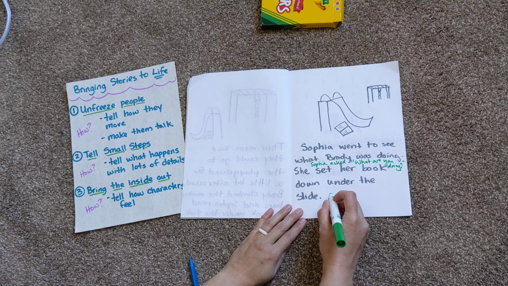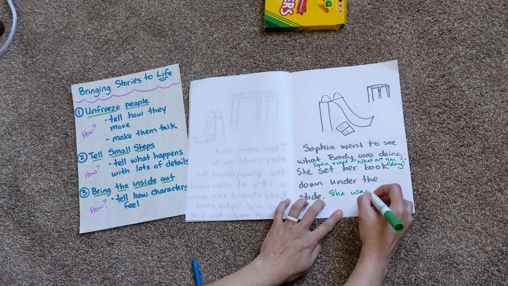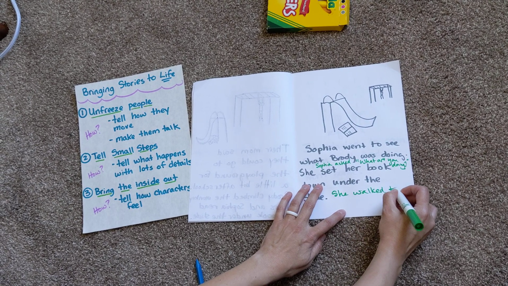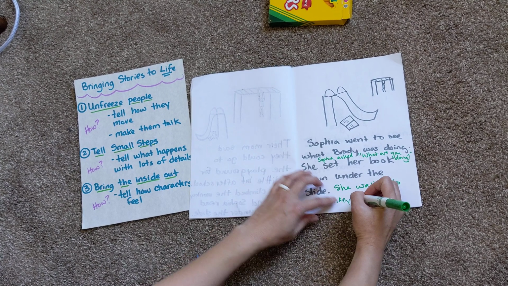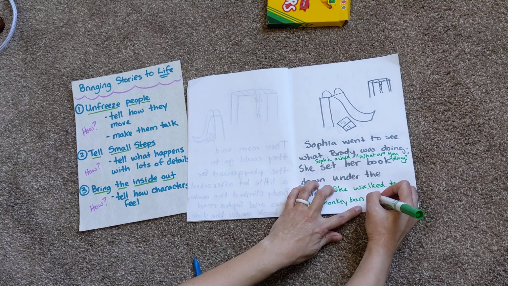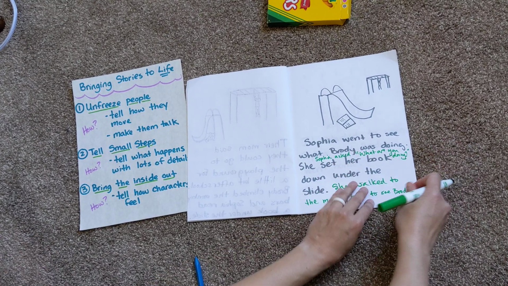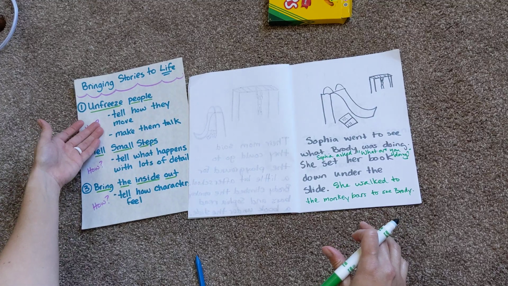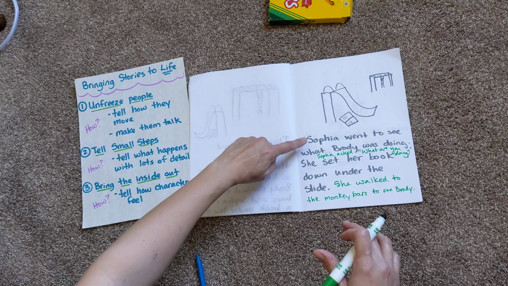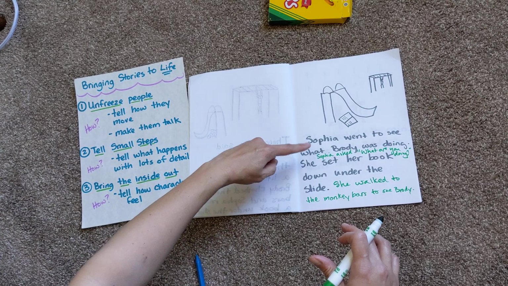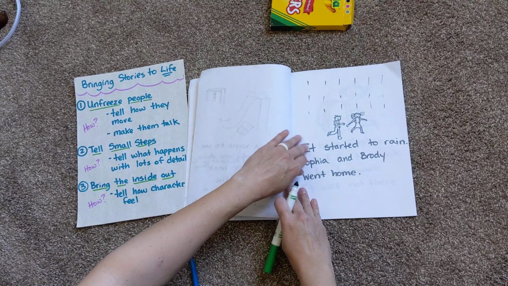And I'm going to also take this moment to add some movement. She walked to the monkey bars to see Brody. So on this page, I've added some talking to unfreeze, and I've added some movement, and I've also taken the time to tell some itsy bitsy steps. I'm telling all of the little things that Sophia is doing in just that one single page.